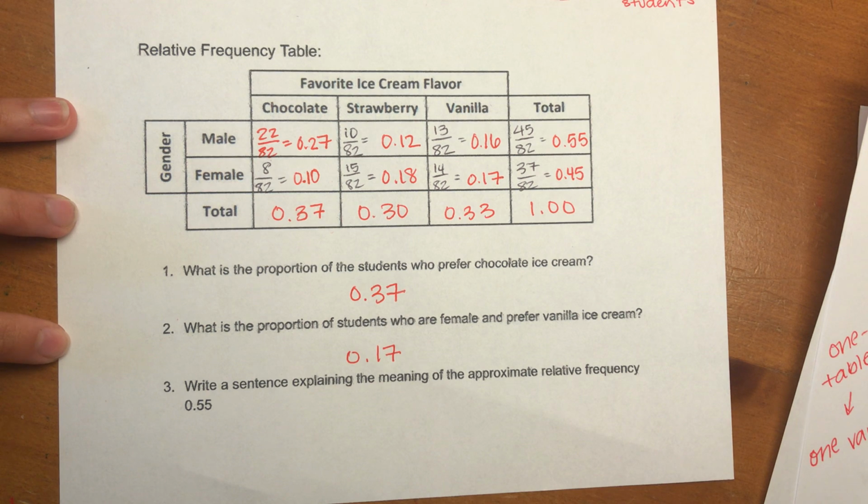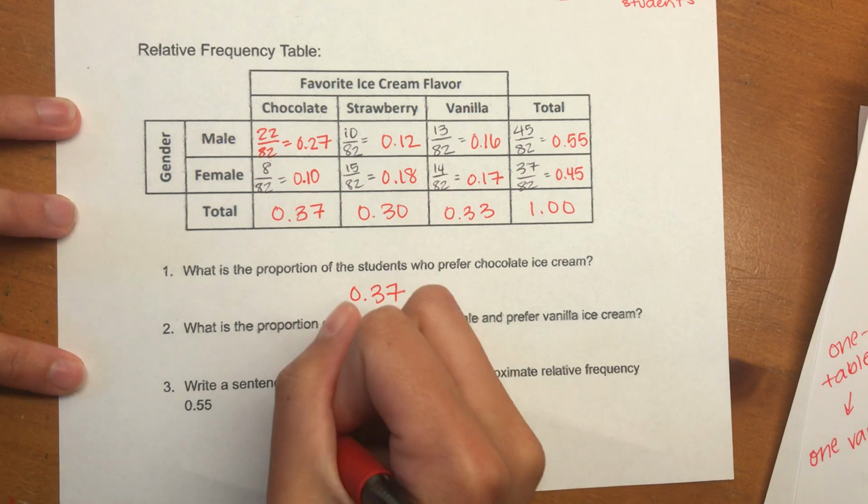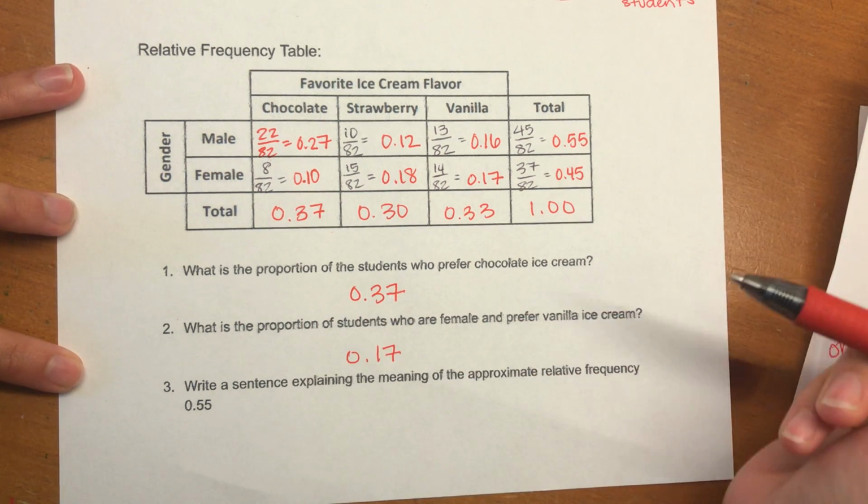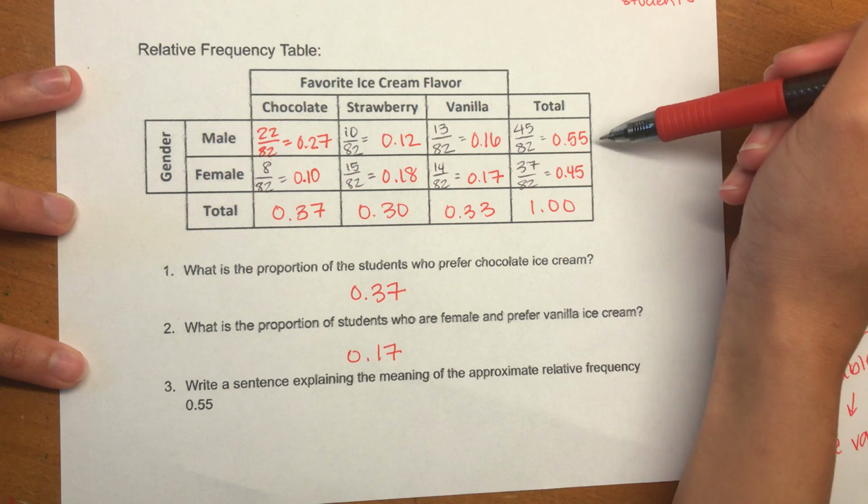All right. Number 3 is write a sentence explaining the meaning of the approximate relative frequency of 0.55. So what this means, 0.55 in this table, I'm going to look for it. It's right here for male.